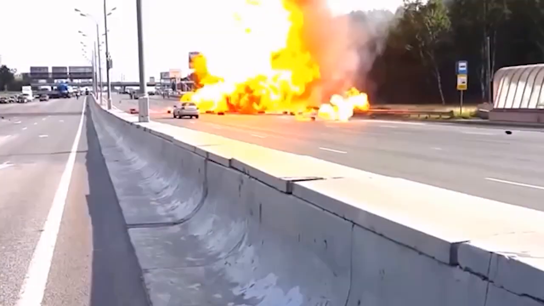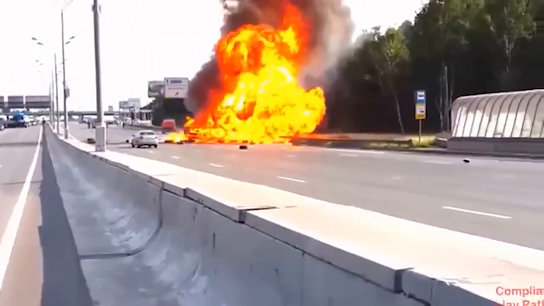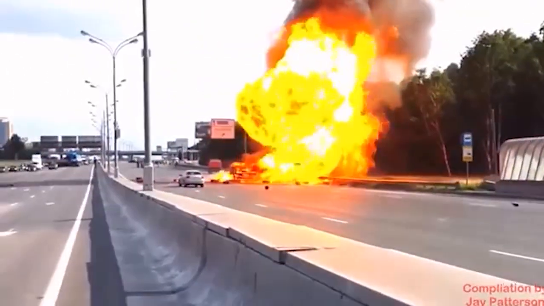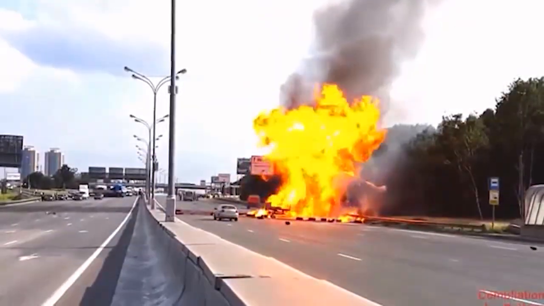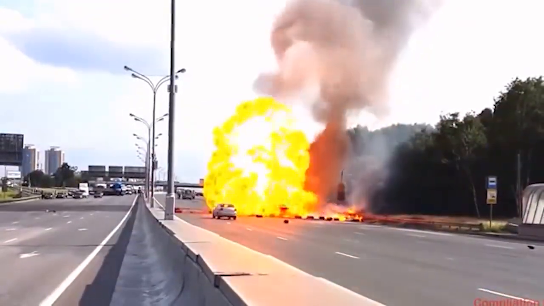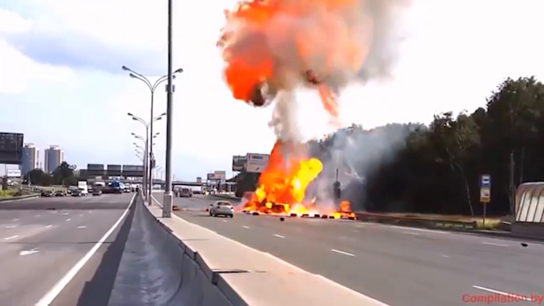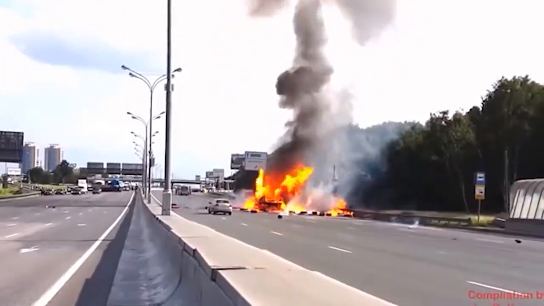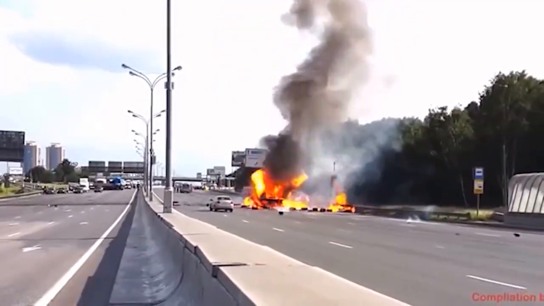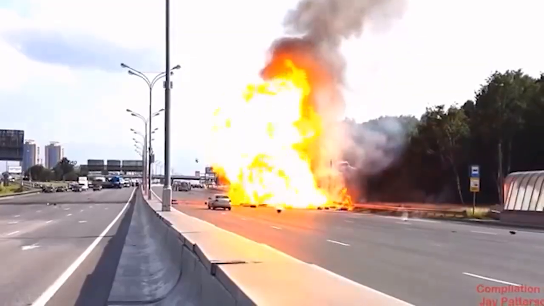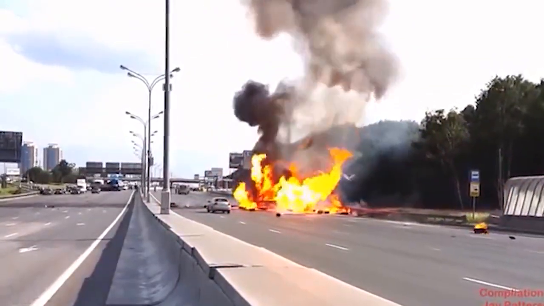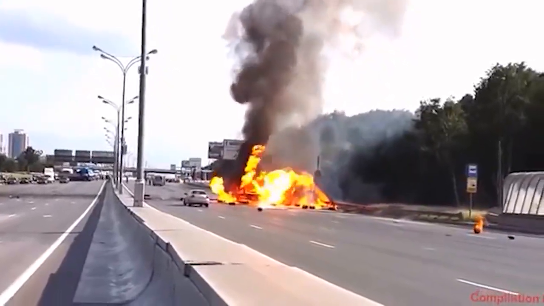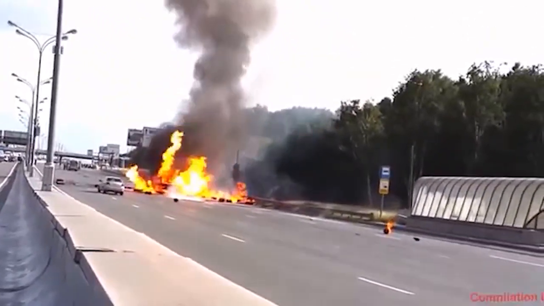See this one? You will all have this video, because there's multiple gas cylinders. This one gets hot enough, and then the next one gets hot enough. And then I think the truck's pretty much gone.